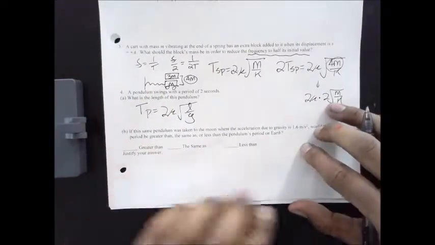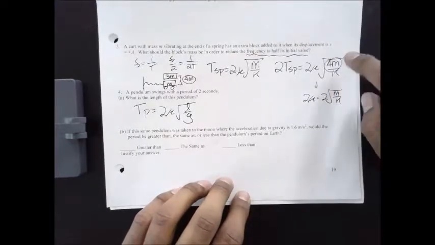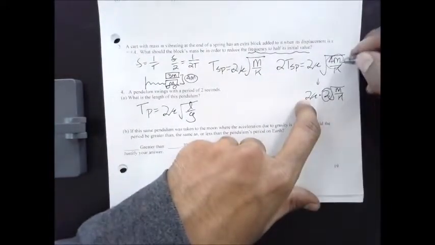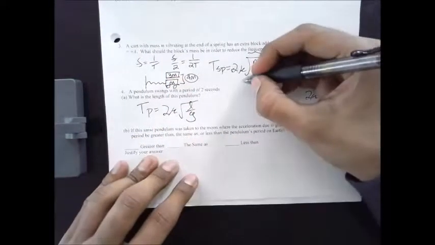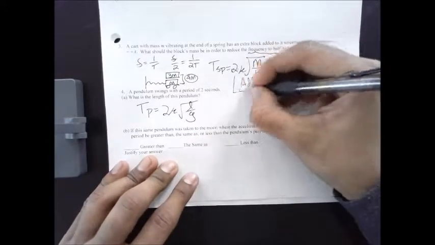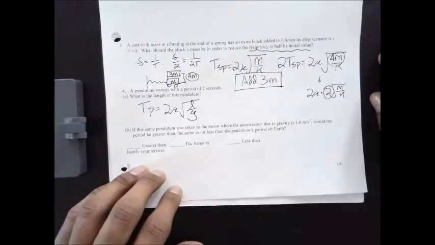Alright, so for this previous problem, to get the total period to double, we needed to get the mass to go up by 3. We had to add 3m. So the inside of this would be 4m, right?